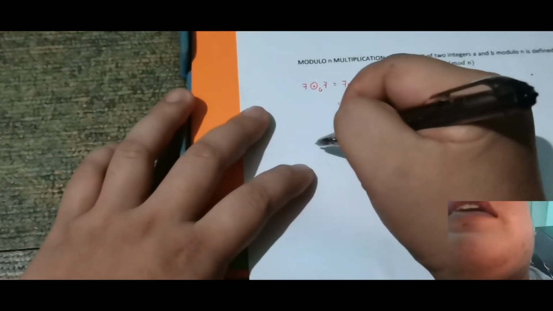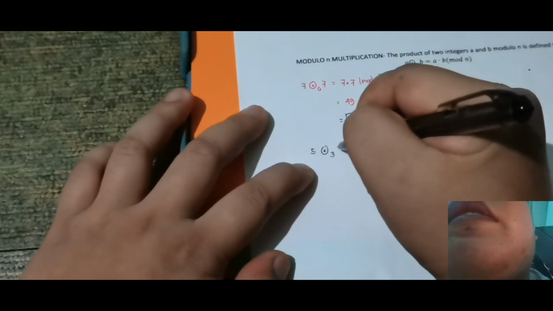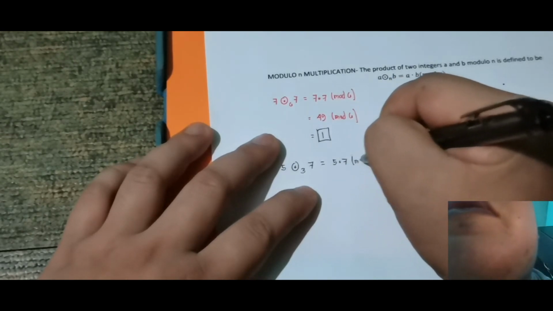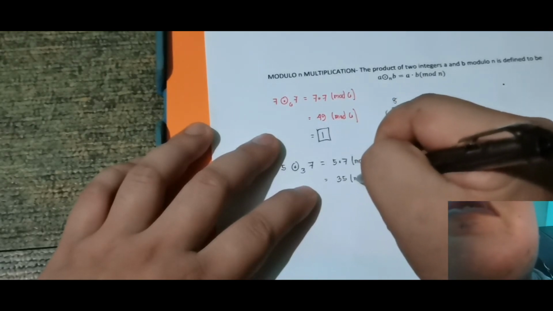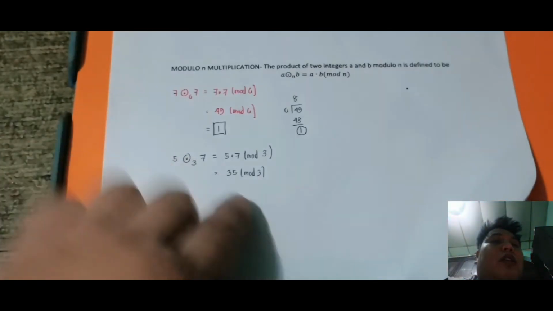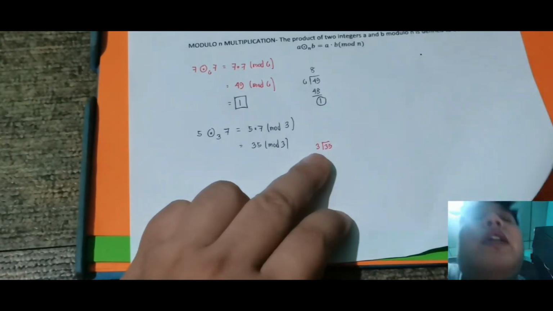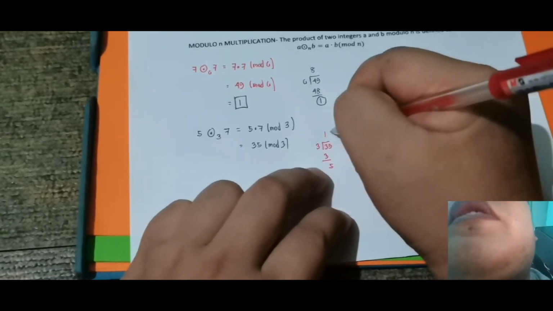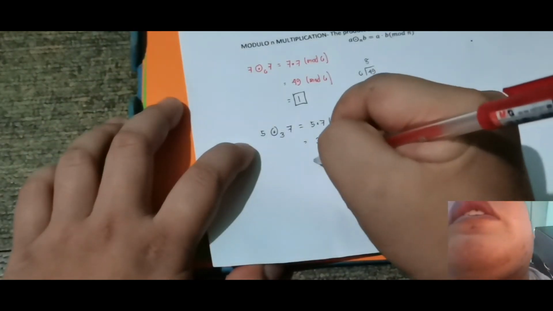No? So, next natin, kunyari is 5 times 7. So, 5 circle 7. So, this is just simply 5 times 7, 5 times 7 modulo 3. So, this is just simply 35 modulo 3. So, ano gagawin natin? 35 divided by 3. So, obviously, this is just 11, I think. Sorry, 1 times 3, this is 3. This is 5. So, this is 1. This is 3. This is 2. So, meaning the remainder is 2. So, meaning ang sagot dito, this is just 2.